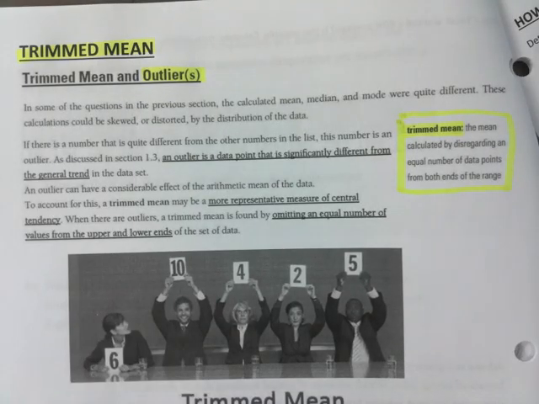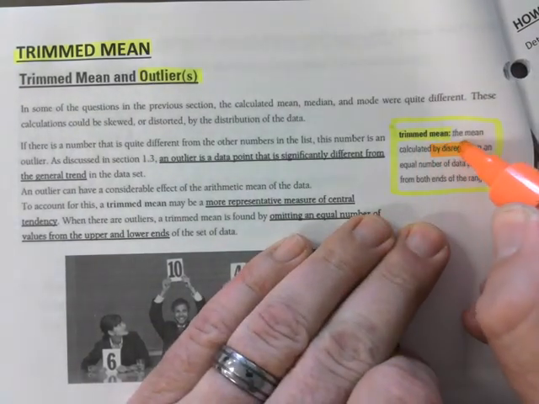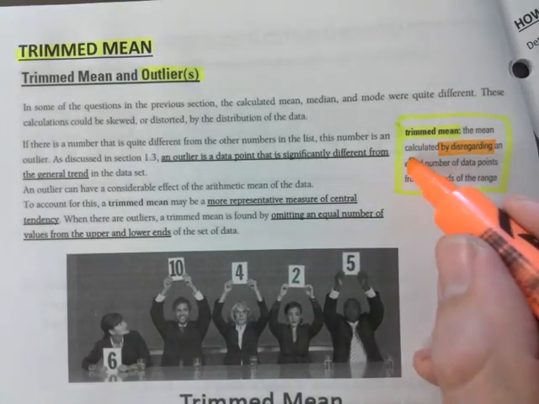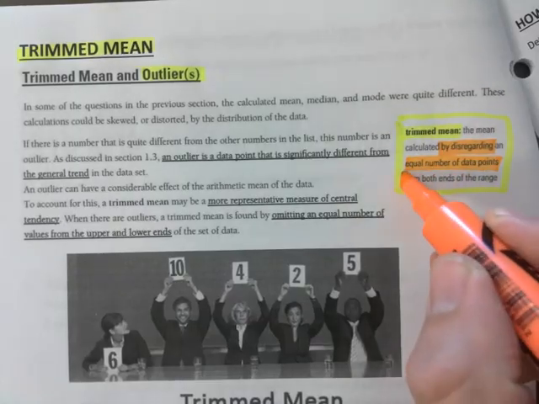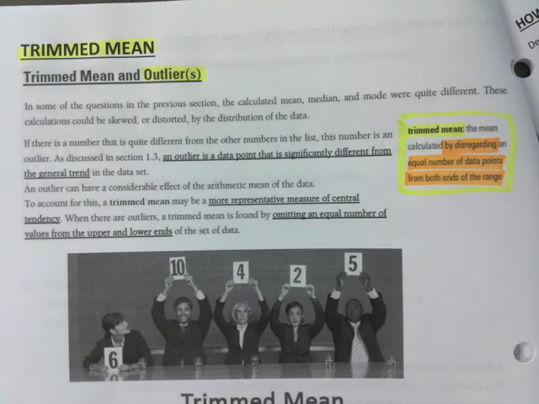It is calculated on page 29. It is the mean calculated by what? What does disregarding mean? Not take it into account, yeah? An equal number of data points from both ends of the range. Okay? That's what the trimmed mean is doing.